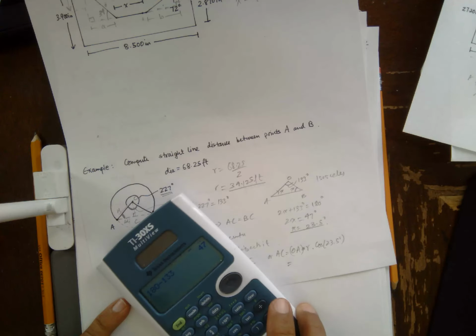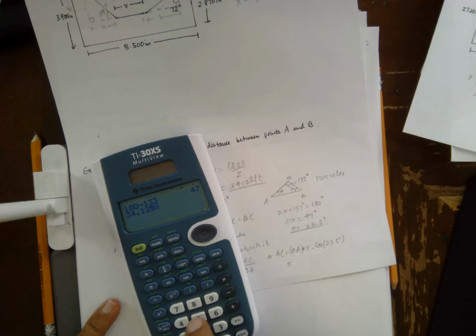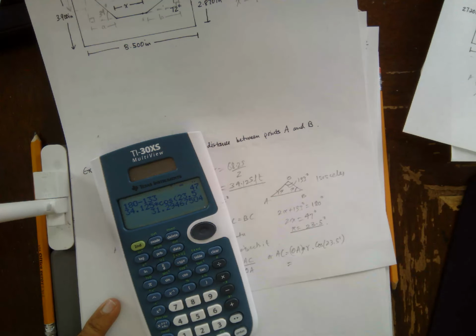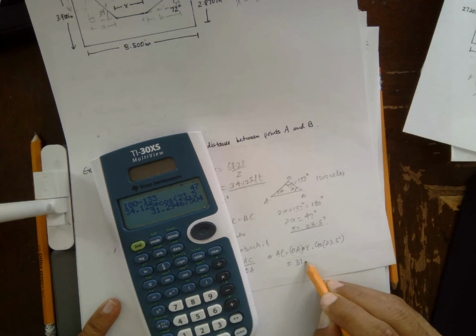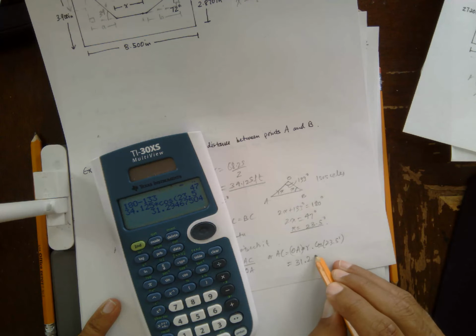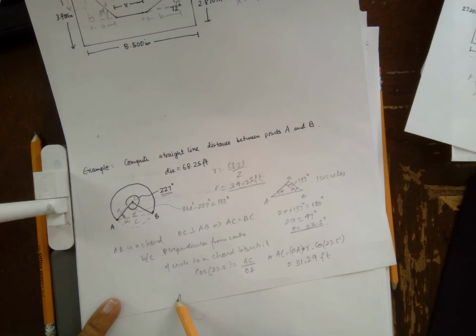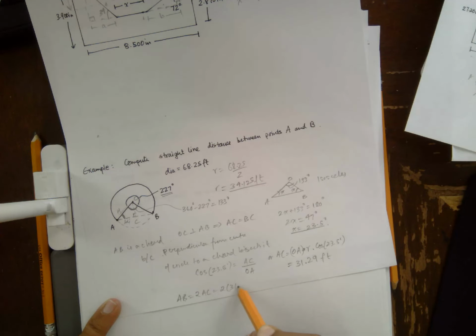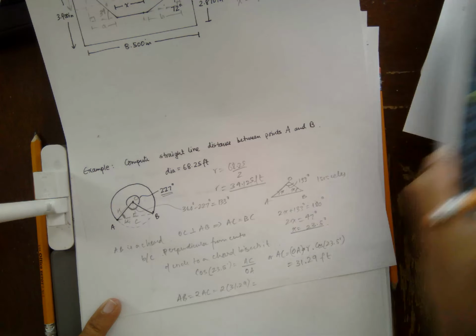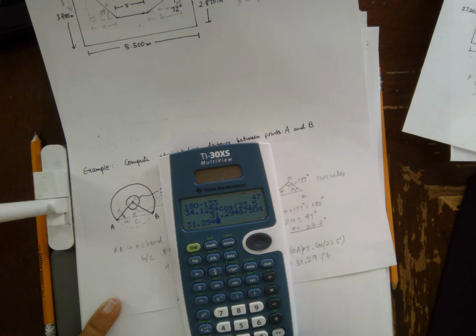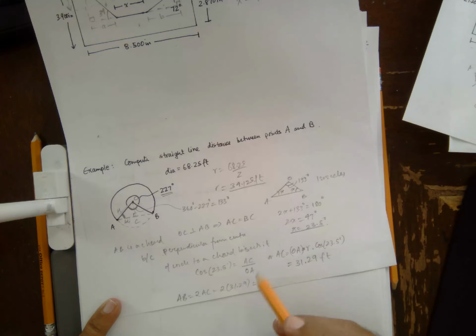What's the radius? Radius is 34.125 times cosine of 23.5 is 31.29 feet, which means AB is going to be twice that, so it's 2 times AC, it's 2 times 31.29, 62.58 feet.